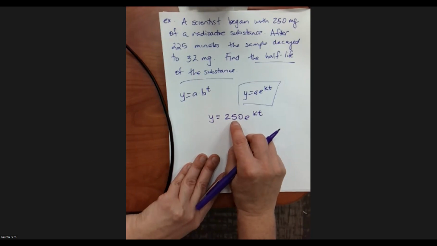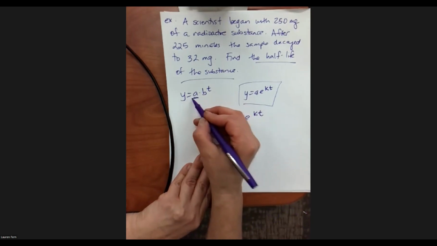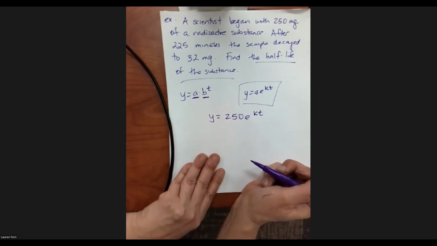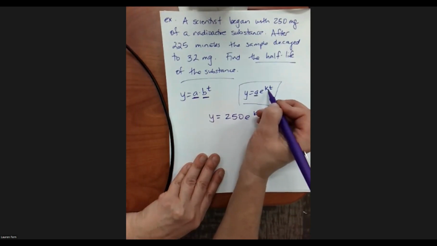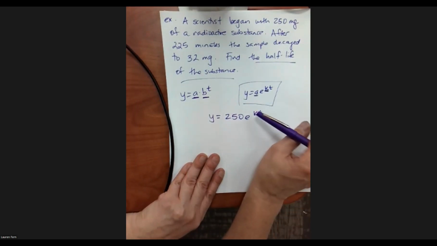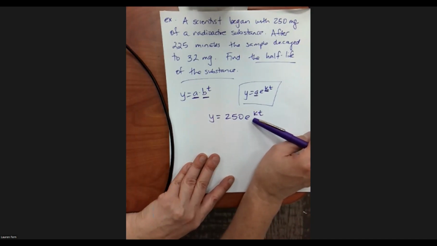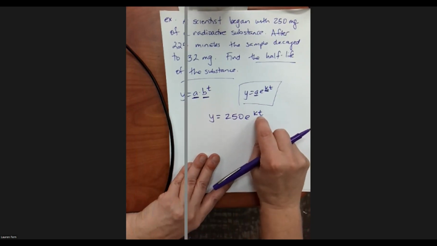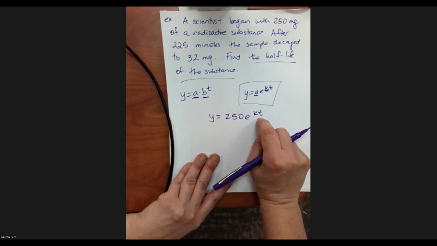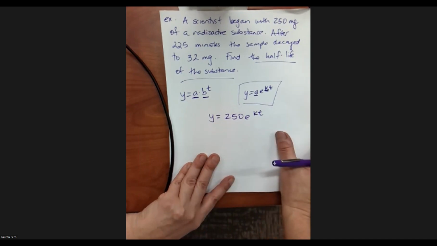Okay, now we're given another piece of information. Notice when we want to find the equation of an exponential function, in this form, we need to find A and B. In this form, you're looking for your A and K. Okay, so we need to find our K. Well, what other piece of information are we given? Aren't we given that after 225 minutes, we have 32 milligrams?